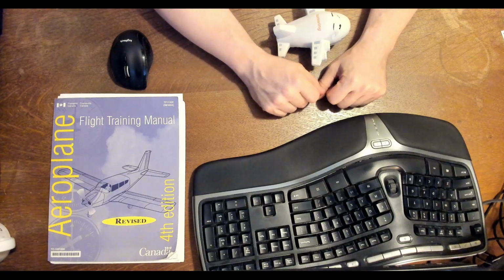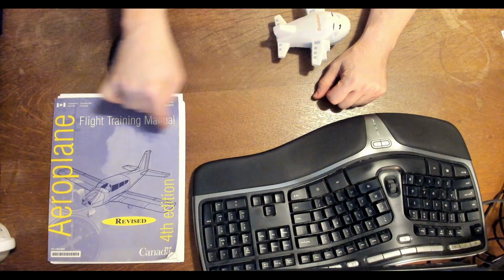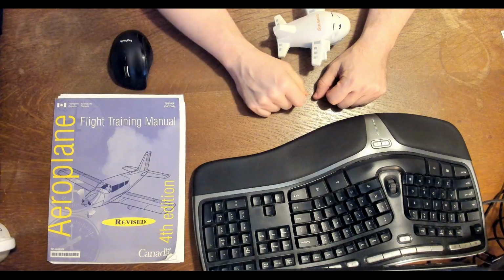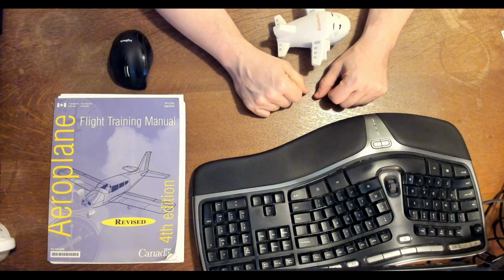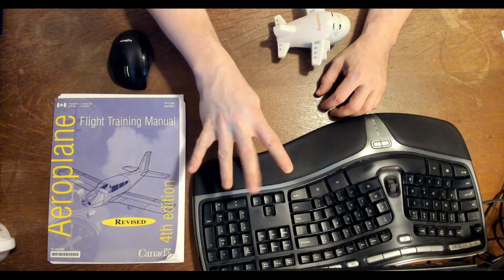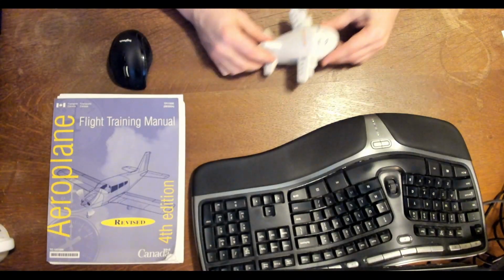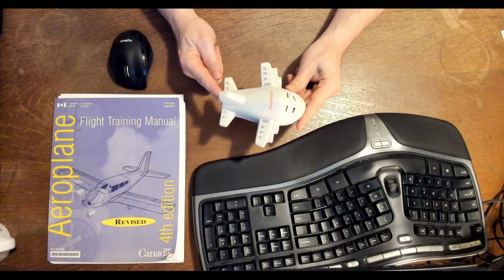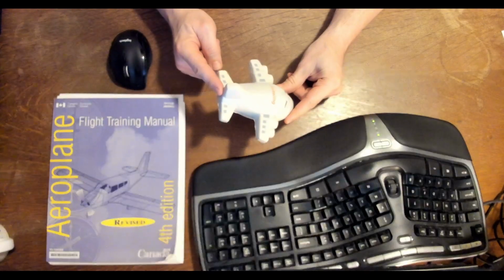In this episode, I'm going to be talking about exercise 5 from the flight training manual, attitudes and movements. To begin, we'll start with a quick knowledge threshold test. What are the four attitudes? Well, they are cruise, nose up, nose down, and banked.